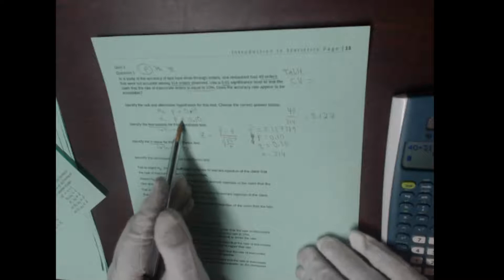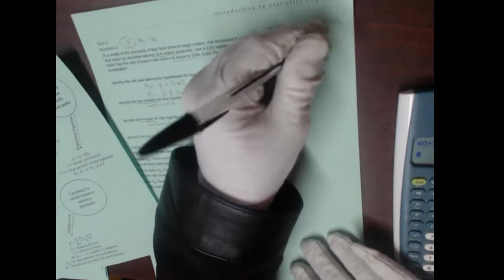So let's find our critical value. Notice that it's not equal to. That means we're doing a two-tail test. If it's less than or greater than, that means it's a one-tail test. Not equals is a two-tail test. So here we go. Two-tail test at a 0.01 alpha level means that our critical value is 2.576. Okay? So, two-tail, alpha was 0.01, 2.576. You can see that a hypothesis test can sometimes be one tail.